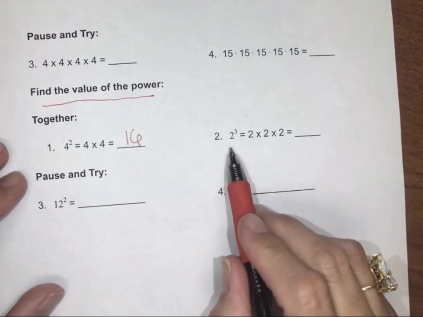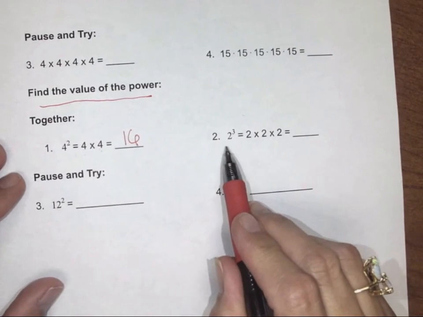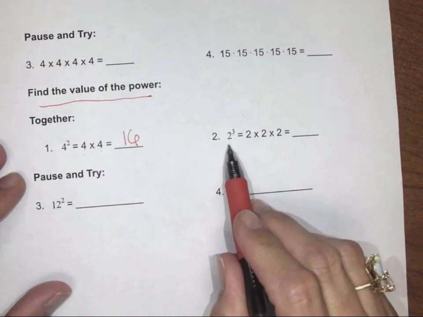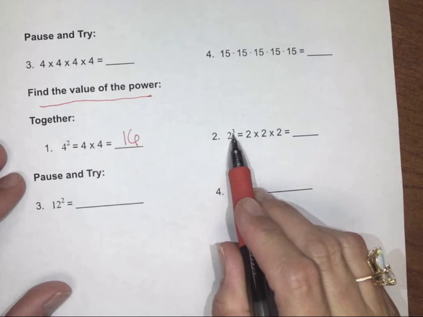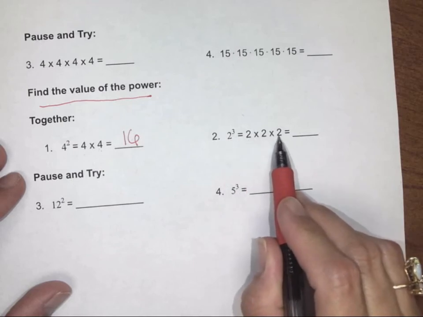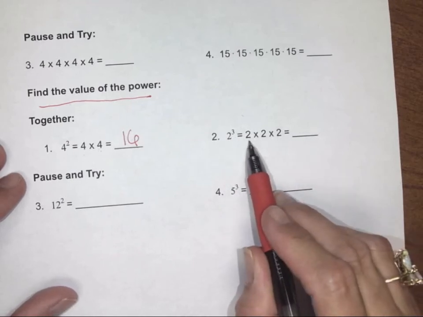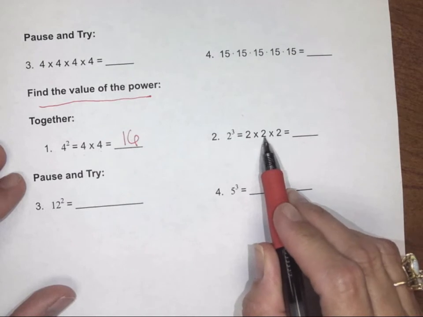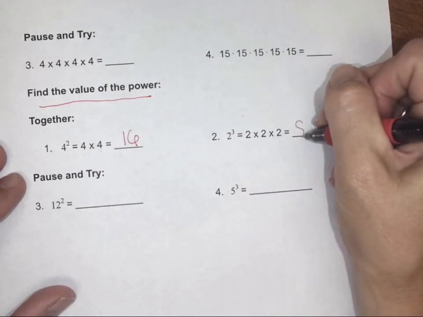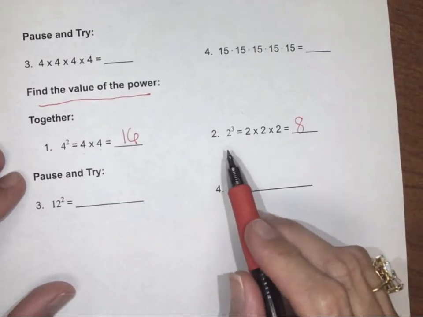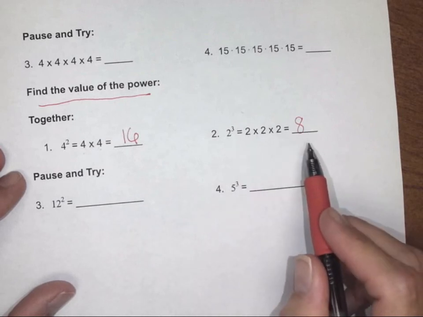Number 2. It says 2 cubed, or 2 to the 3rd power. That's the same as multiplying 2 by itself 3 times. 2 times 2 times 2. So we know that 2 times 2 is 4, and 4 times 2 is 8. So the value of 2 cubed equals 8.